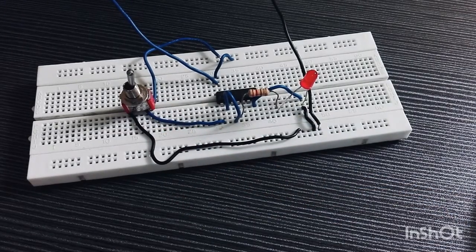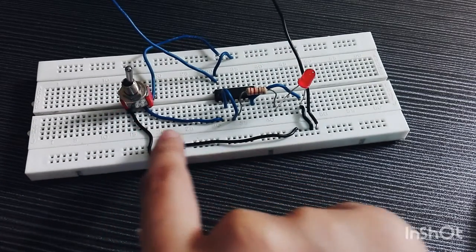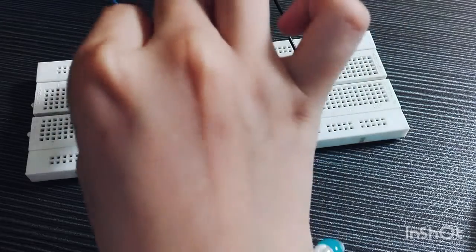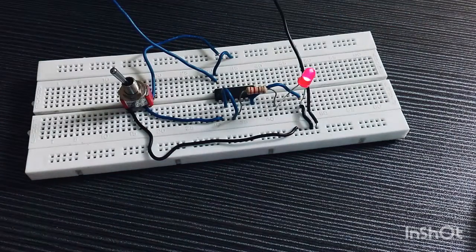Let's turn the power supply on. Here, if we have 0 input, we will have 0 output. If we have 1 input, we will now have 1 output.